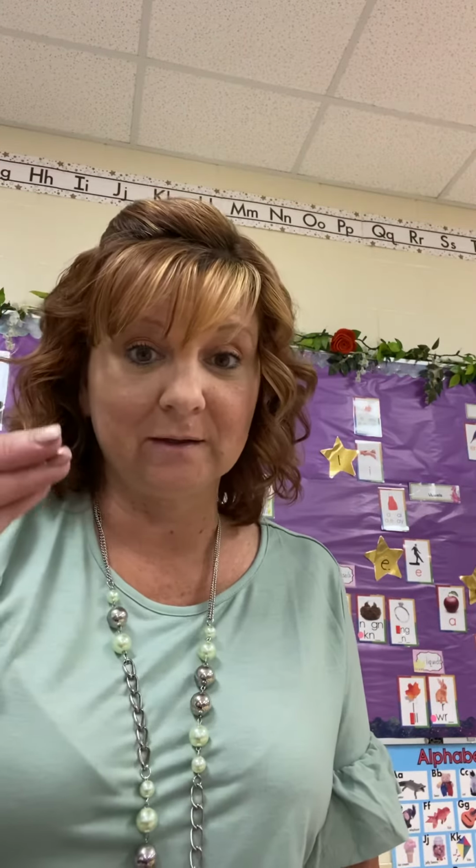Now, if the word was like cat, they could put it by the C because it begins with the C, but they have to tell me that. That's where they're putting it. I'm putting it by the C because it starts with K. They could even put it by the T because it ends with T. Or they could put it with the short A, and they can tell me why. They have to tell me why they put it there and where they found it on the sound wall. Does that make sense? That's what we do each day.